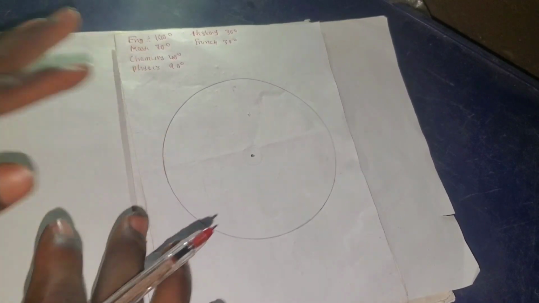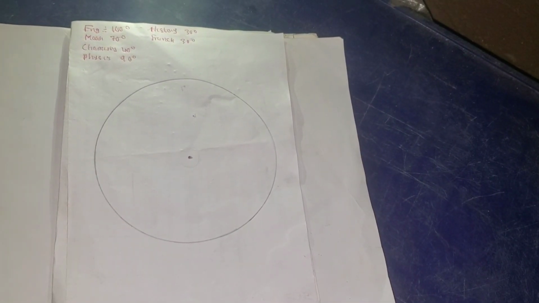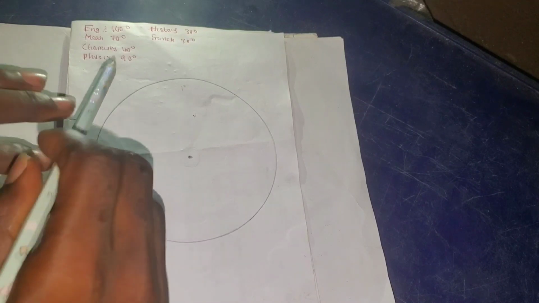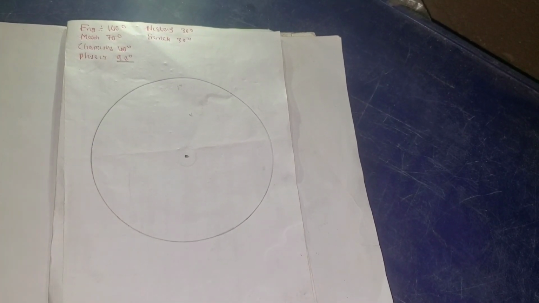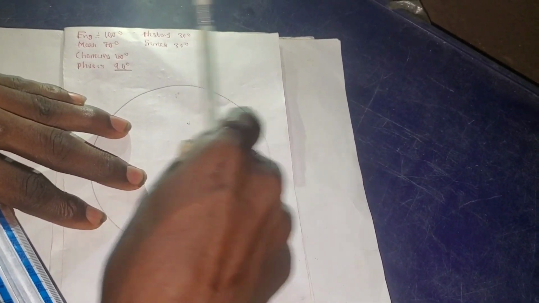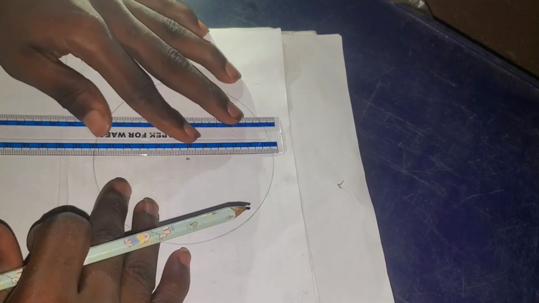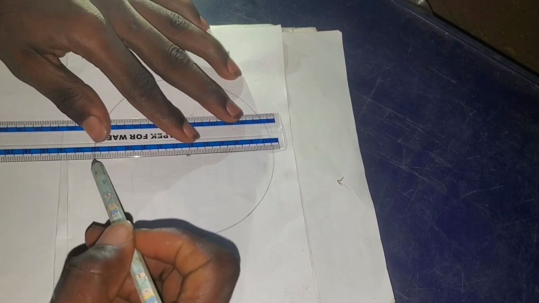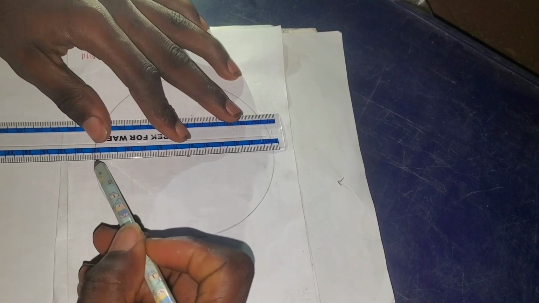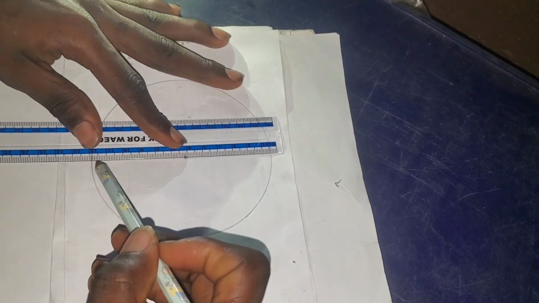Let me tell you, because we have 90 degrees here, physics is 90 degrees, you can see. So that 90 degrees can easily be drawn on the pie chart. Let me erase this circle that I have here. First, draw the diameter. We are still going to erase it when we are done, but it's necessary that we draw it so that we can draw the first angle.